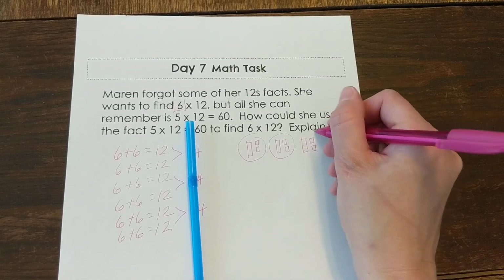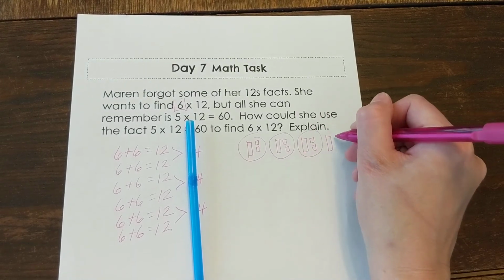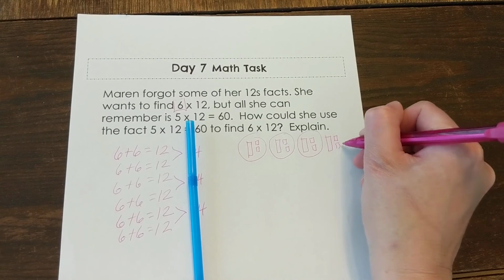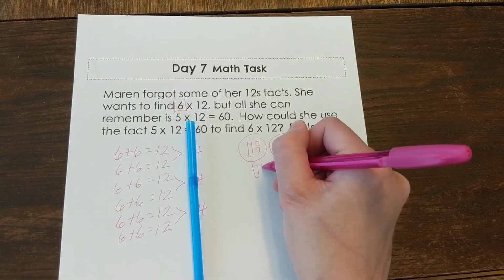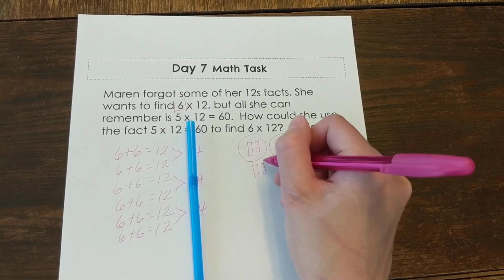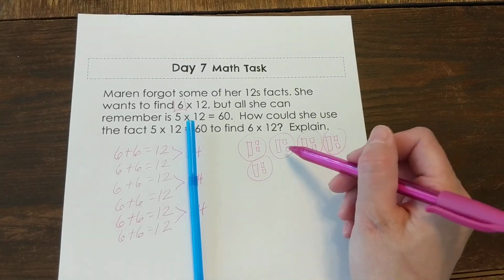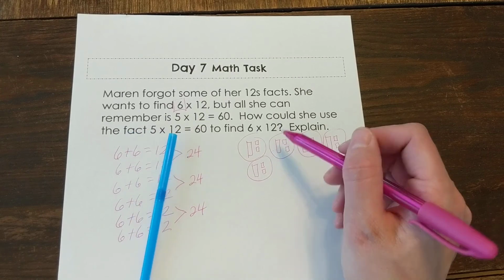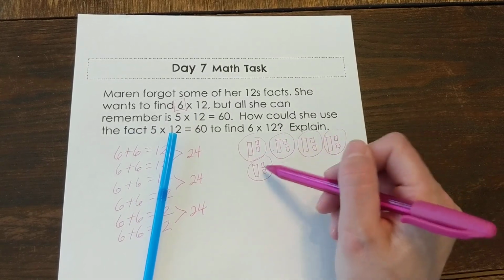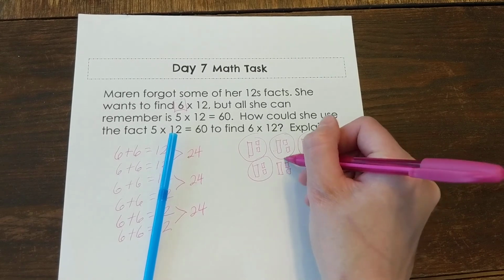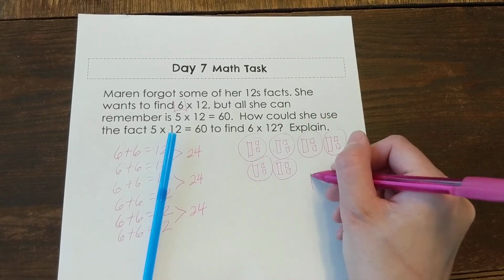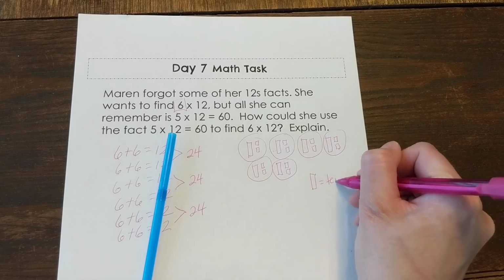And go ahead and do like we did before and add up your 10s, add up your 1s. Decide, do you have more 1s? Do you need to make another 10? If you have 10 1s, you need to make another 10. So 1, 2, 3, 4, 5, 6. So these are all 12 each. These are 10s. And these are 1s.